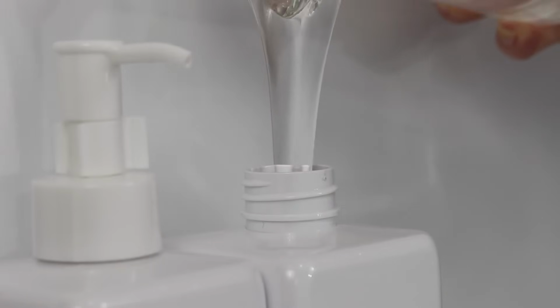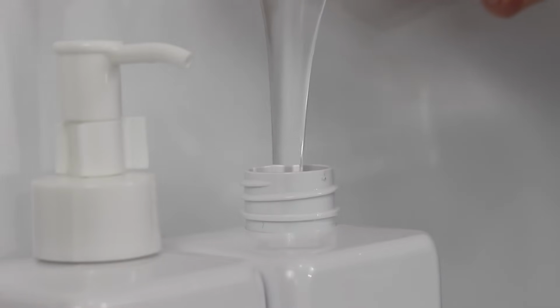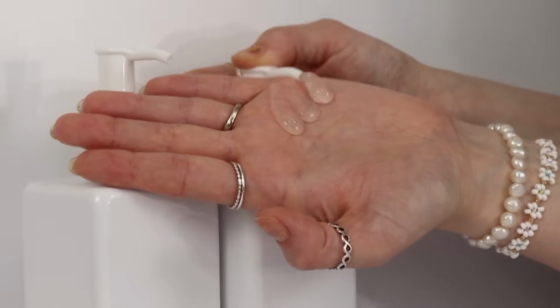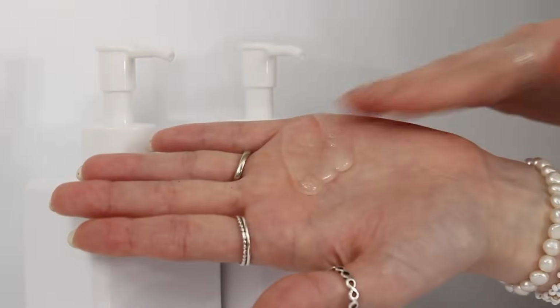So here's the finished product, obviously. This gorgeous, clear body gel. It looks exactly like Native's body wash. I am so proud of how well I did. Let me know what you think down in the comments. Let me know if you're going to be recreating this and how it goes when you attempt it.